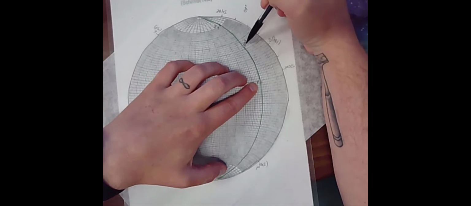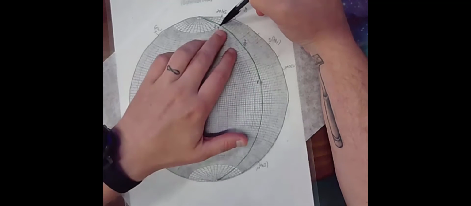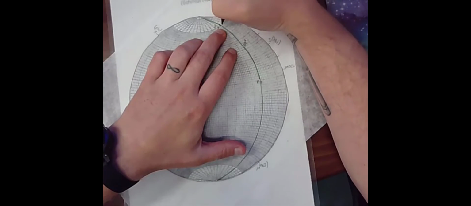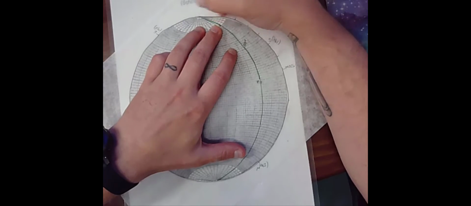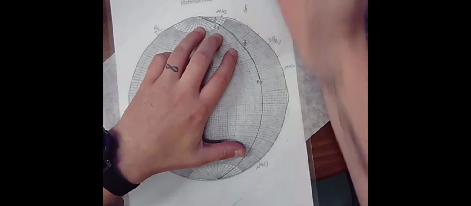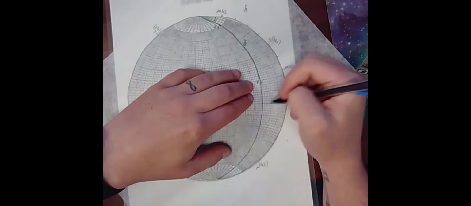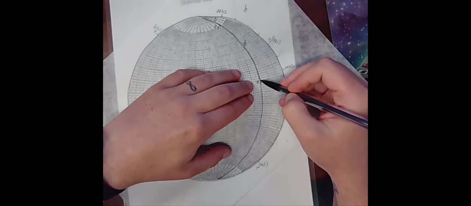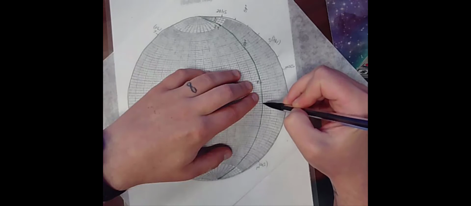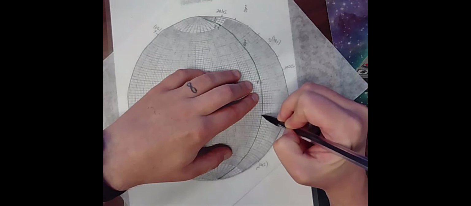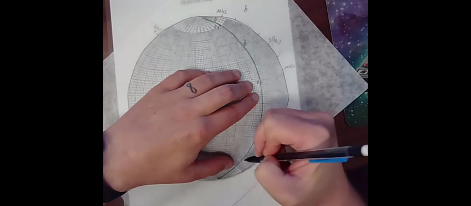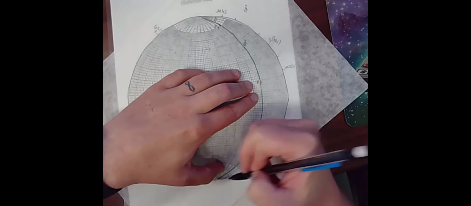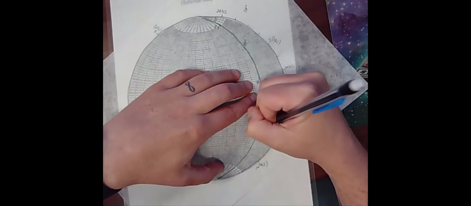Over here, if that's 59, we're going to do 1, 11, 21. So I've got 21 over here. And then going this way, 2, 12, 22, 32, 42, 52, 62, 72, 82, 92, 102.